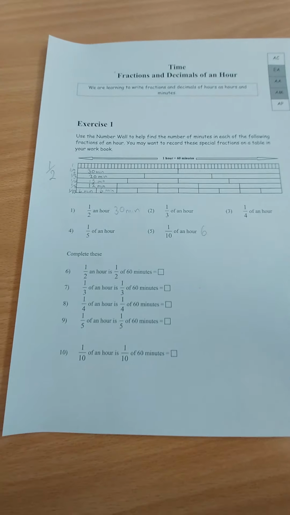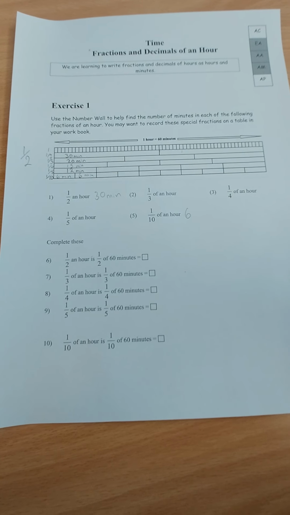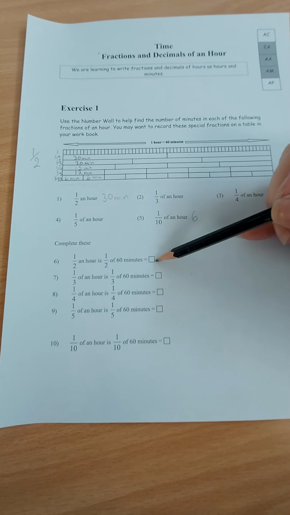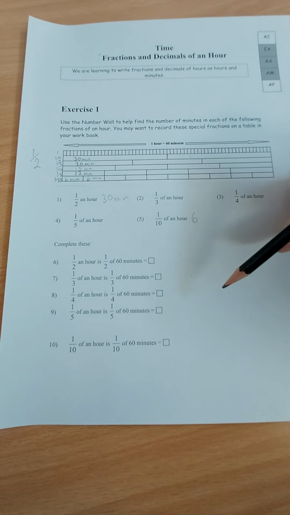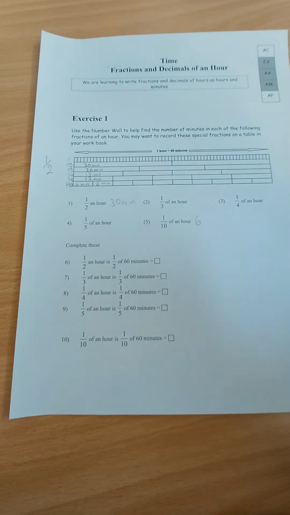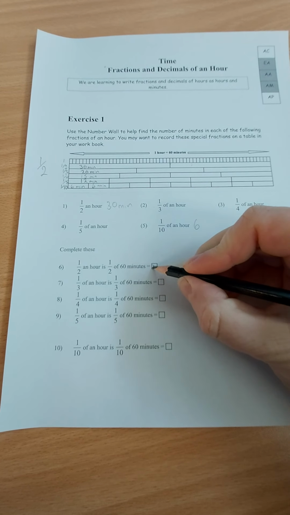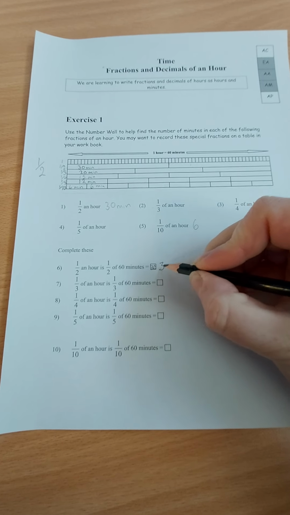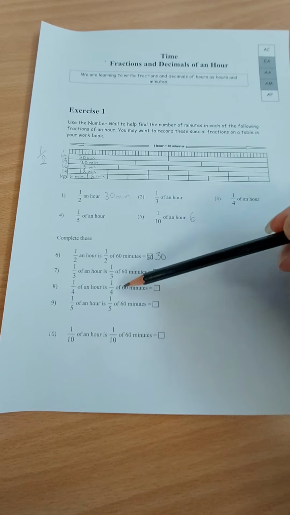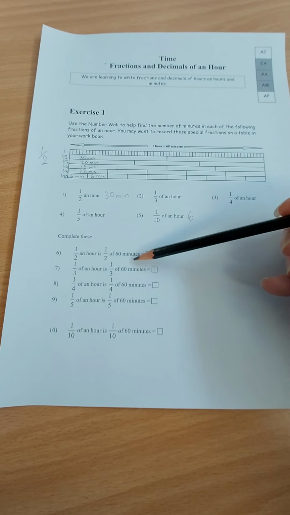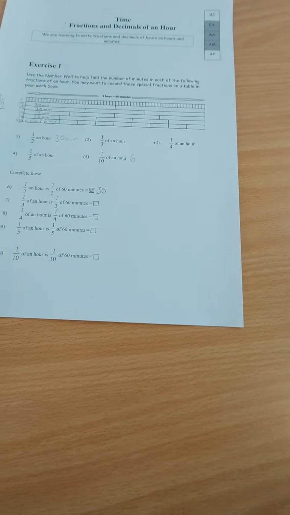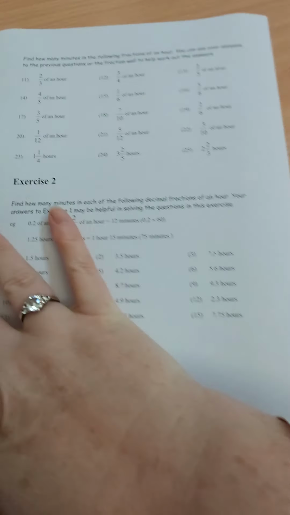Now the next set of questions says half an hour is half of 60 minutes. And this is just another way of saying what we've done up here. We've already figured out that 1/2 of an hour was 30 minutes. That's a very small box. 30 minutes. And it goes the same way down here, okay? It's just showing you a different way of writing that out. Now, moving on to the second set of questions.